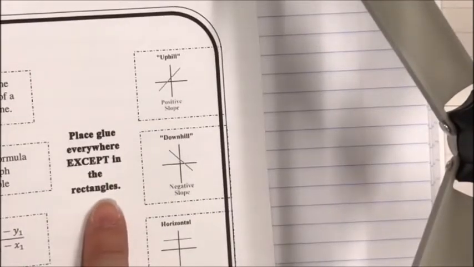On page 58, you're going to do the slope foldable, so it says slope at the top, and it has a mountain on it. And then you're going to do this one that has place glue everywhere except the rectangles. I will do a video later which has that information in it. That's going to go on page 58. You're going to leave page 59 blank.